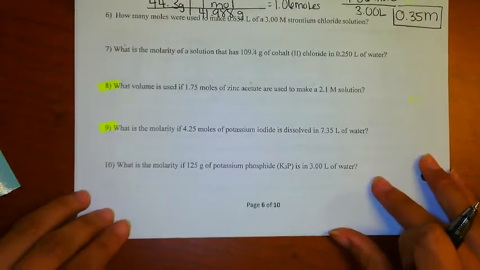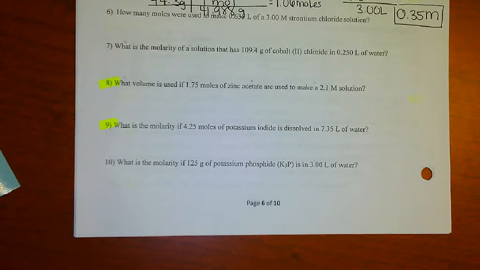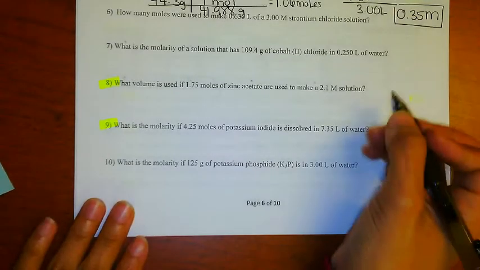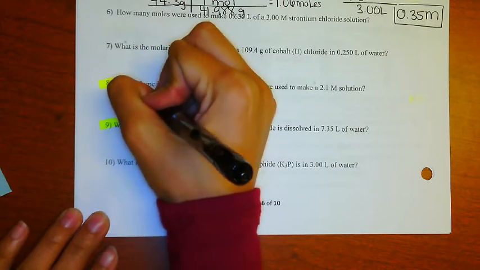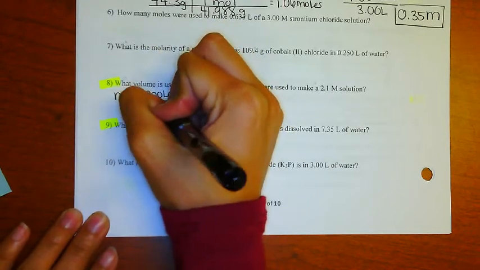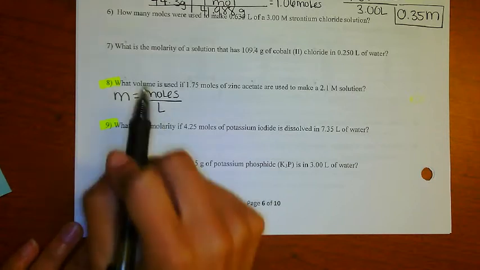Alright, so number 8 says what volume is used if 1.75 moles of zinc acetate are used to make a molarity of 2.1 solution. Okay, so again, I need to rearrange my formula. So molarity is equal to moles divided by our liters.